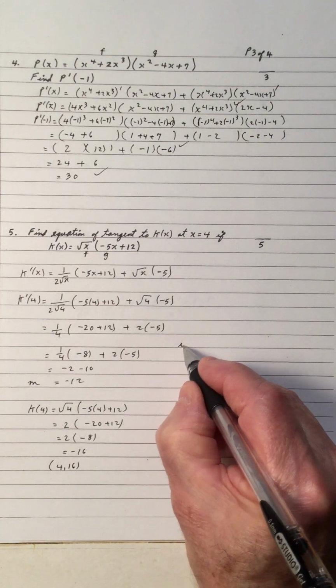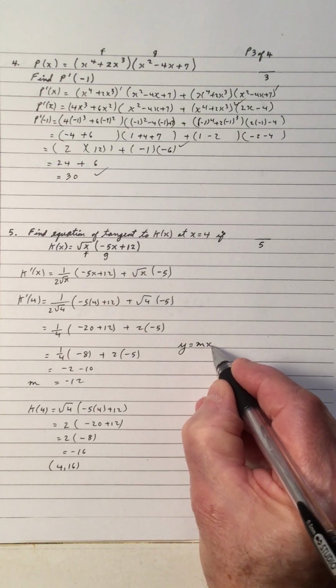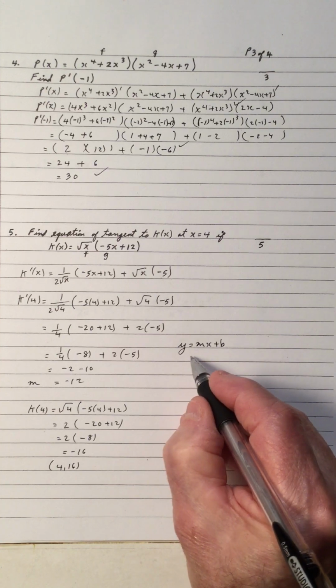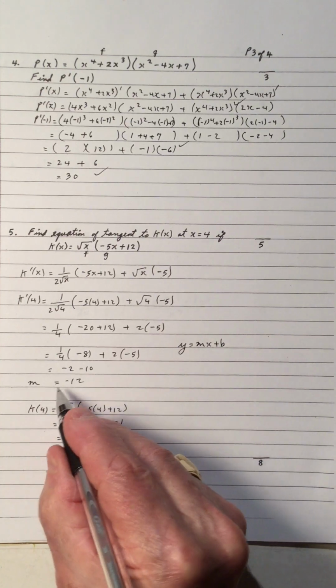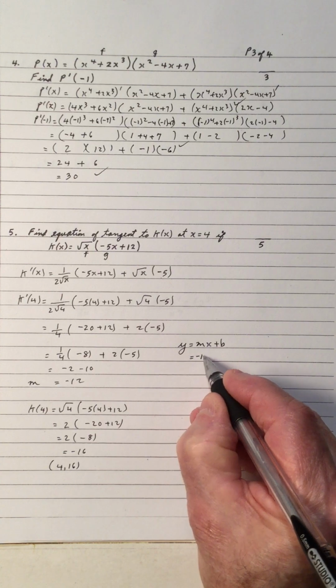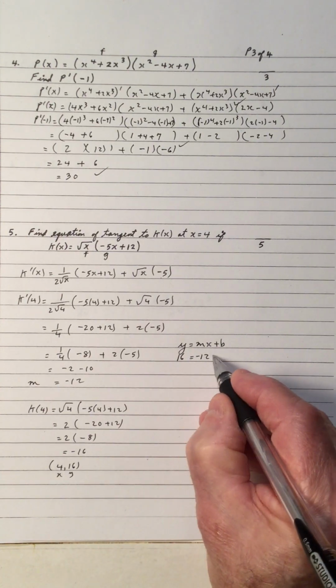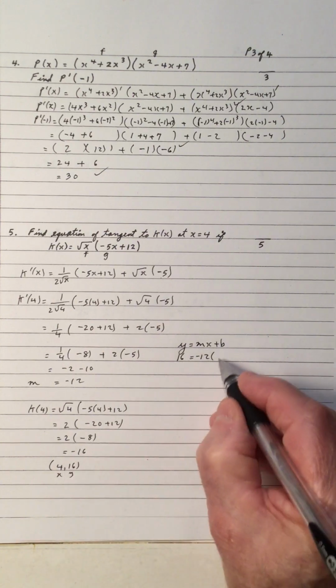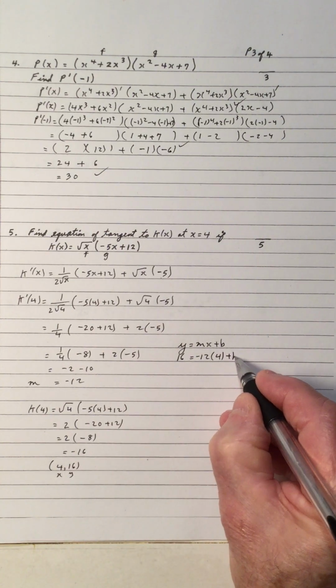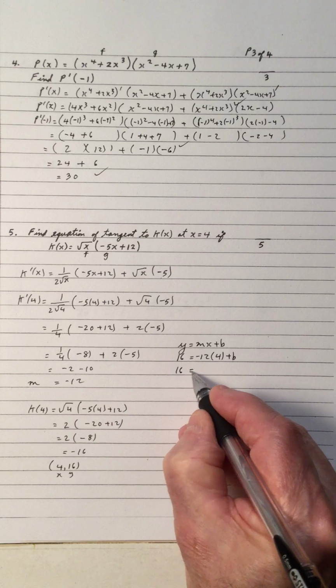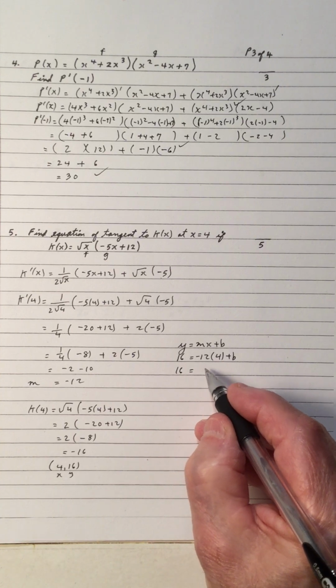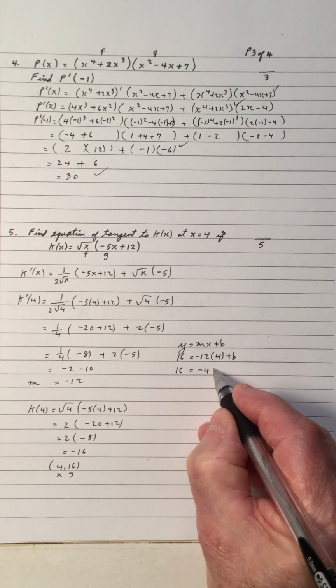So the equation of the tangent is y equals mx plus b, slope y-intercept form. So we have the slope is negative 12. This is x and y, so y is 16 and x is 4. So that's 16 equals negative 48.